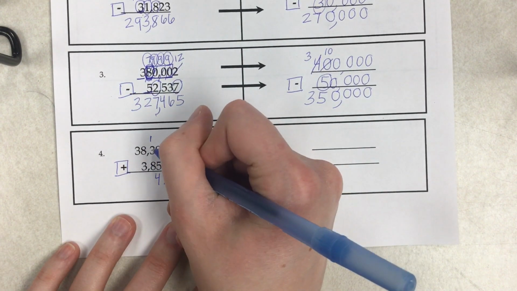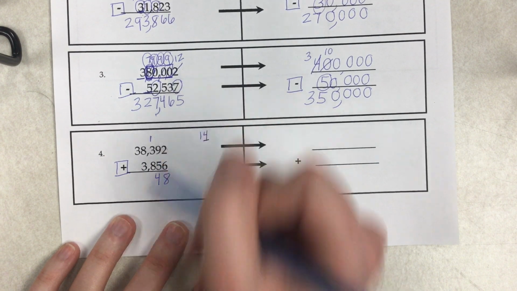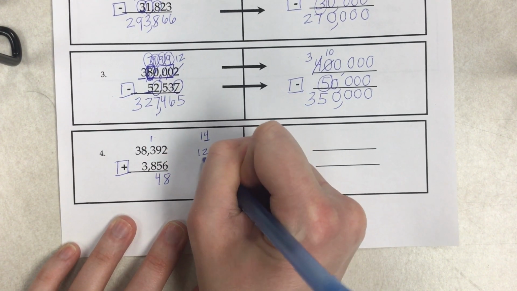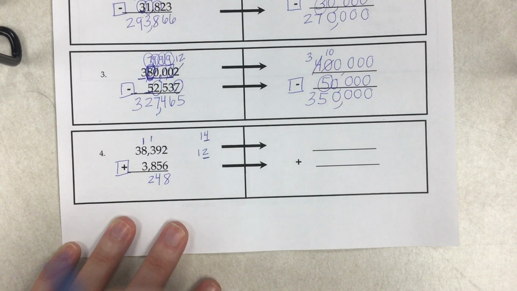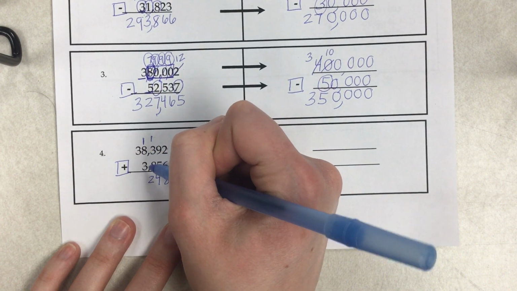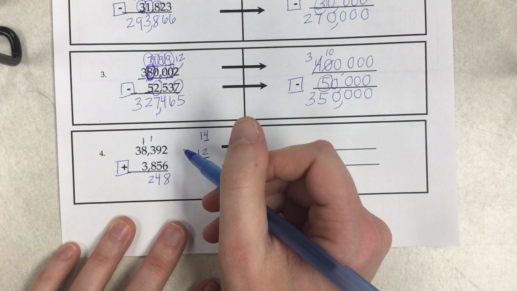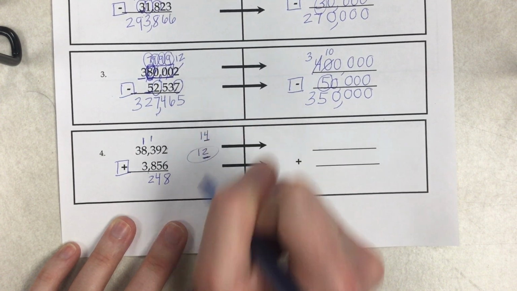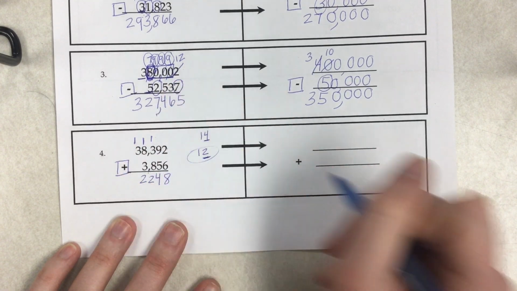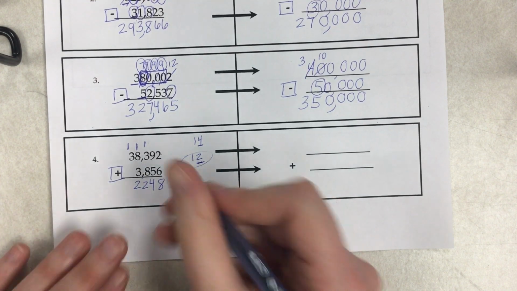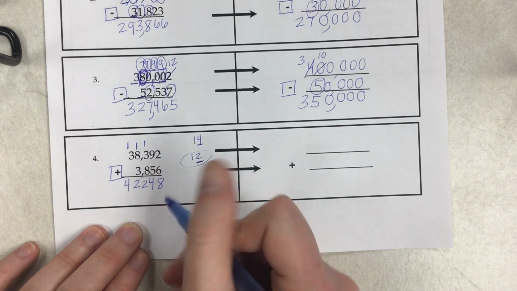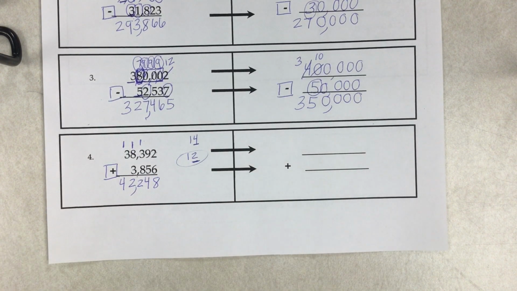Then I have to add 3 plus 8, which equals 11, plus 1 more equals 12. 12 looks like this. So I'm going to put my 2 here and regroup the 1 to the thousands place. Now I have 8 plus 3, which equals 11 again, plus 1 more is 12 again. So I put my 2 here and regroup my 1 to the 10,000ths place, where I have 3 plus nothing plus 1, and I get 4. Put in my comma, 1, 2, 3, kick, and I get 42,248.